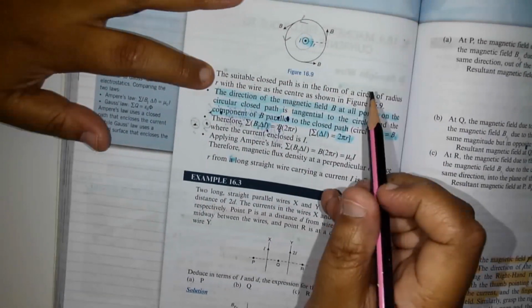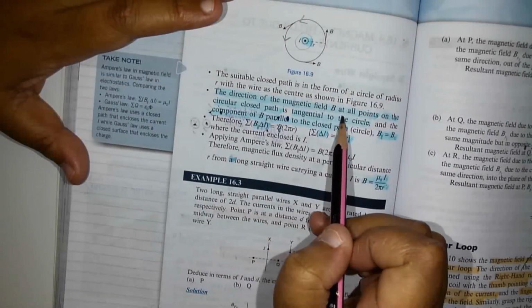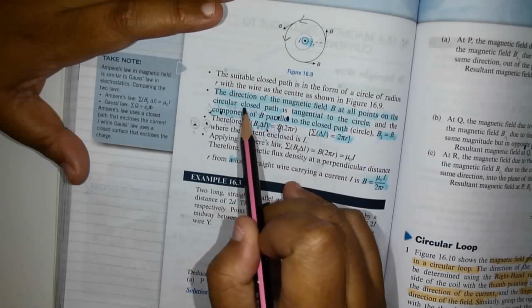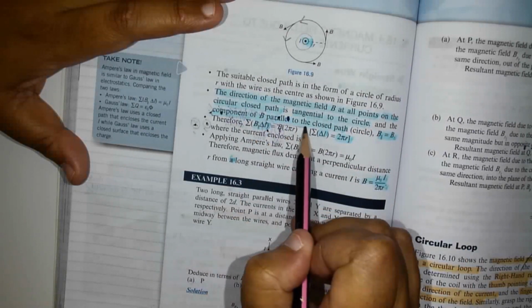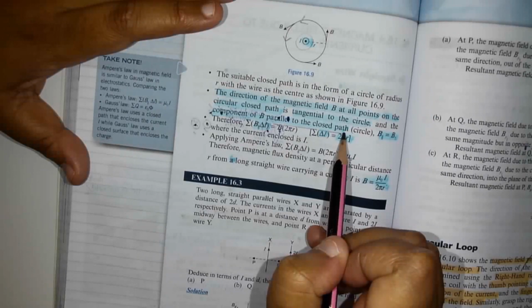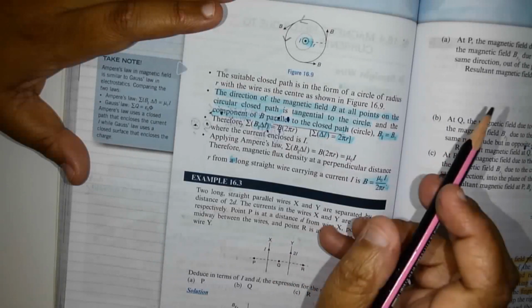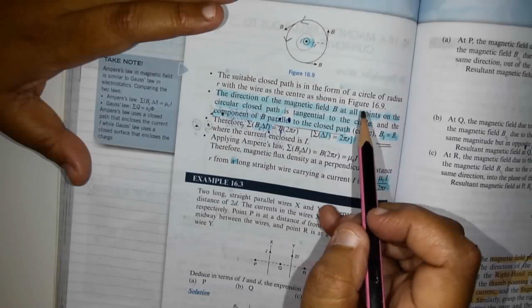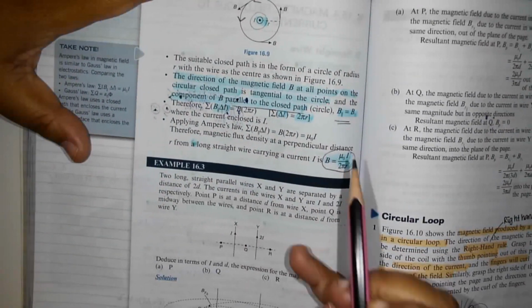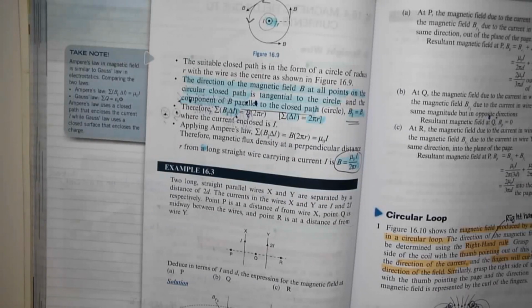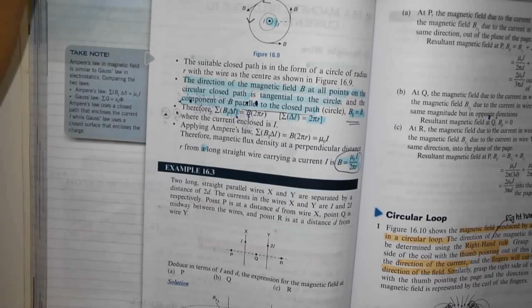So the direction of the magnetic field B at all points on the circular closed path is tangent to the circle, and the component of B parallel to the closed path. Alright, so B is parallel to the path, so therefore you solve this and then you get the formula. Okay, alright, so that is all, class.